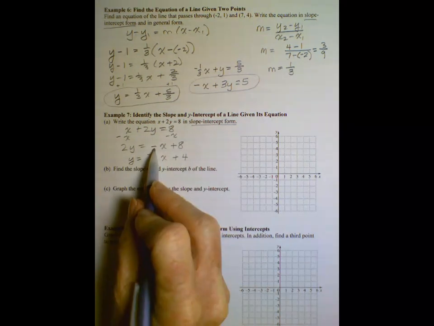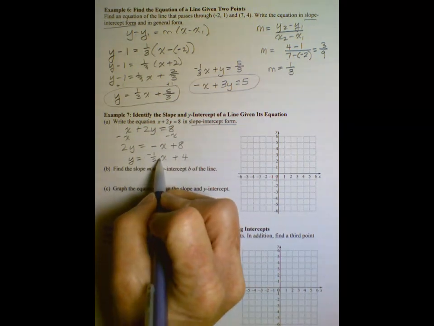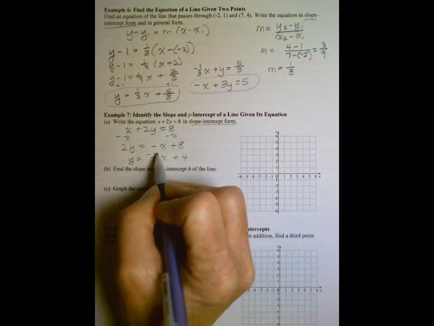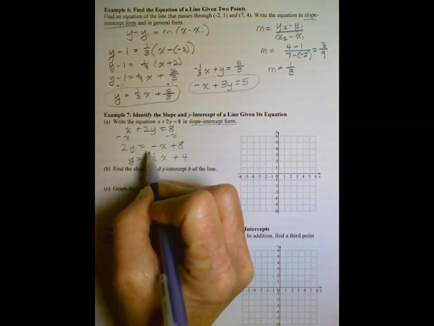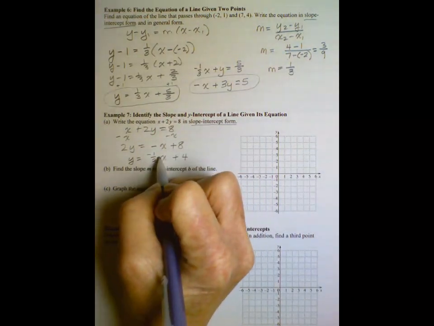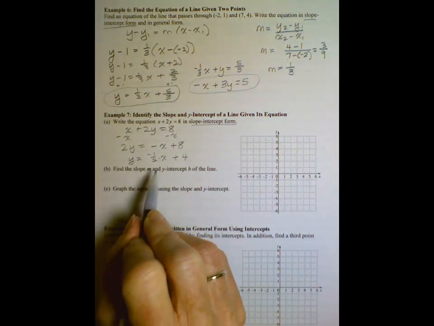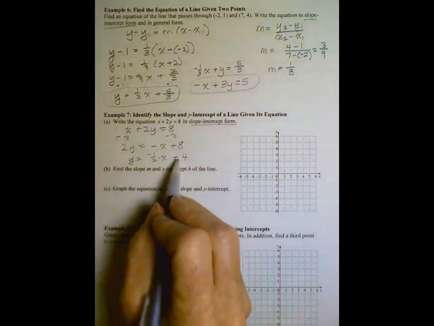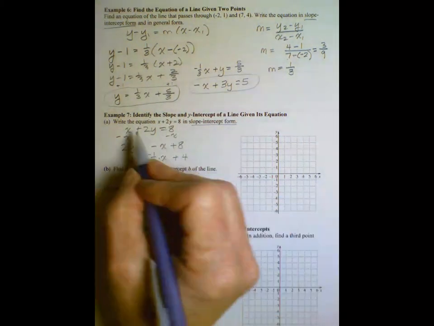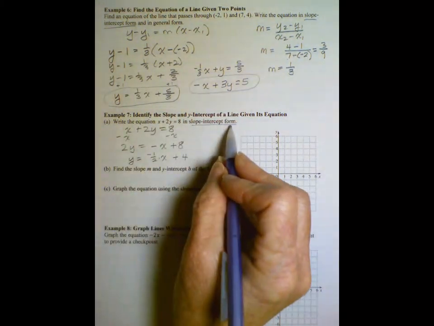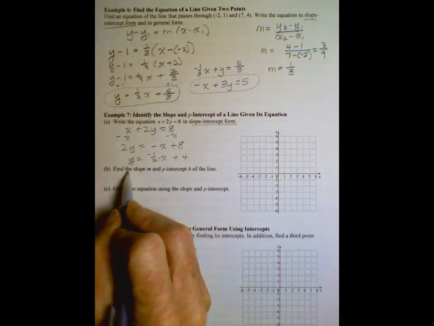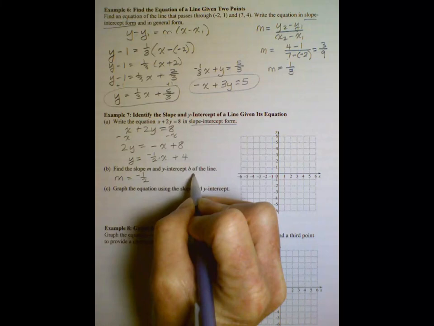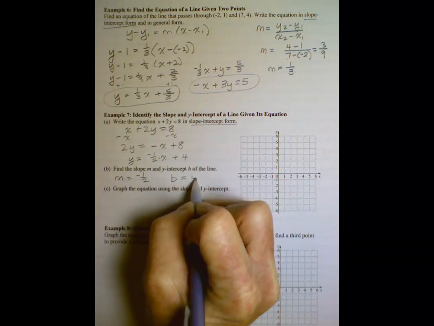I took negative 1 and divided it by 2. I want that separate. I'm not going to write negative x over 2 because I need to know what my slope is separately. So instead of writing negative x over 2, I'm going to write negative 1/2 times x, plus 4, 8 divided by 2. So it said to write the equation in slope-intercept form. We've done that. Find the slope. The slope is negative 1/2, and b is 4.